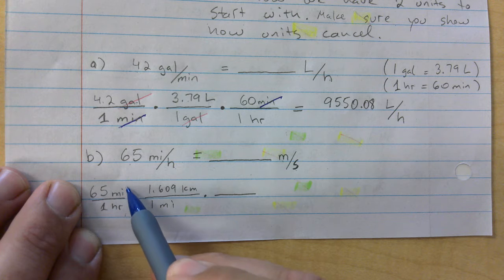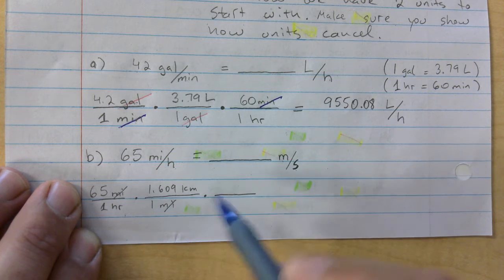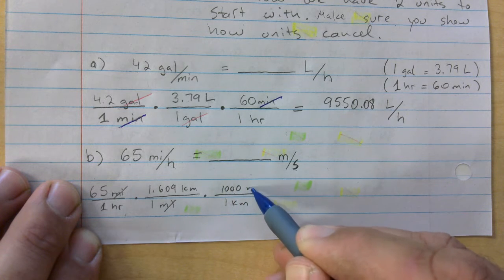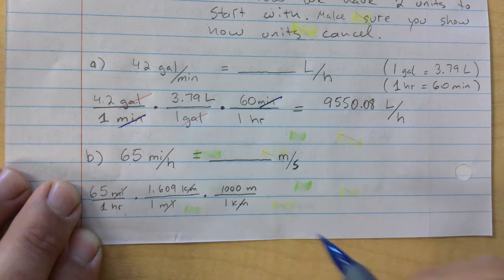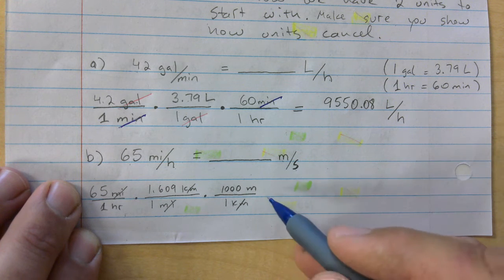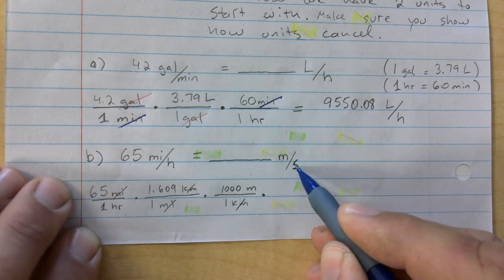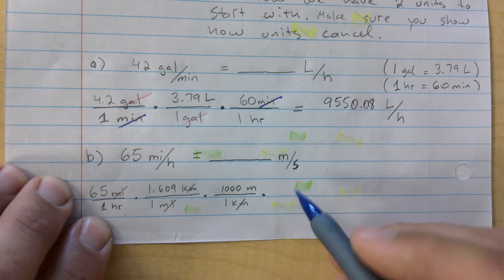Pay attention. Miles and miles are gone there. I know that 1 kilometer has 1,000 meters. I can cancel kilometers and kilometers, so now we're at meters. We're good there, correct? Okay, so then I'm going to try to take care of the hours.